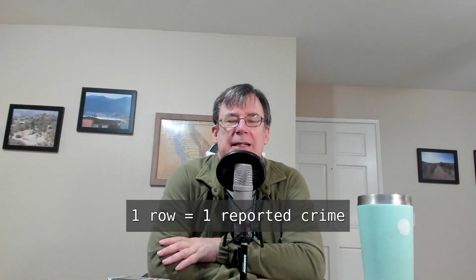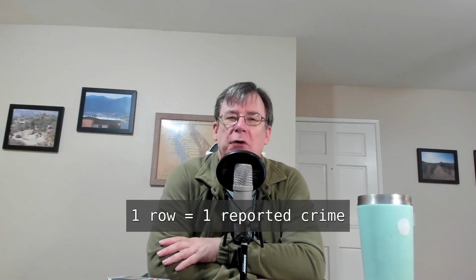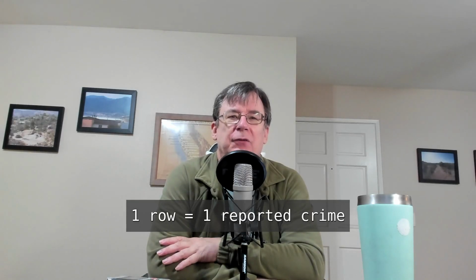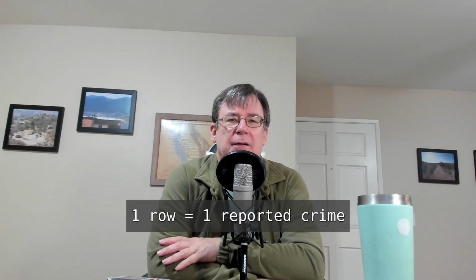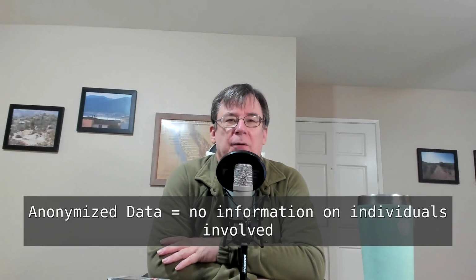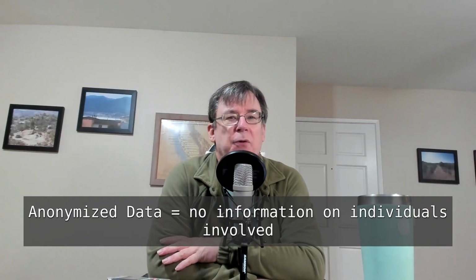Also note, this is crime data, and it's one row per incident of crime, per reported crime. They're not even arrest records. This file doesn't tell us if anyone was arrested for these crimes or what the outcome of the report of the crime was. The data is also anonymized. There's nothing to tell us who the person or persons involved were, which of course is good.